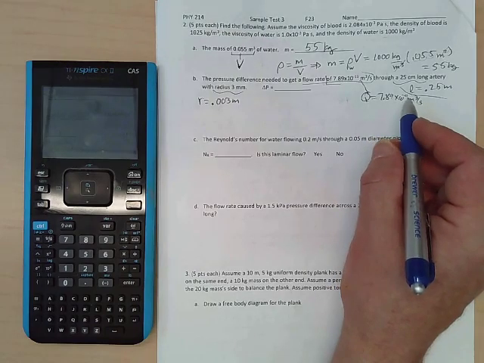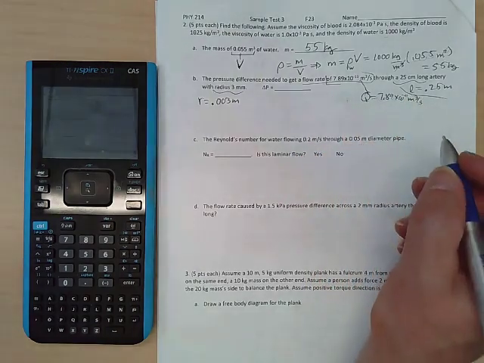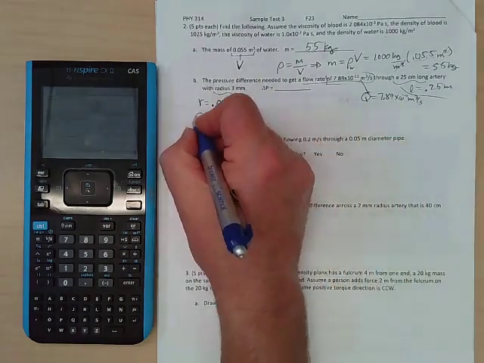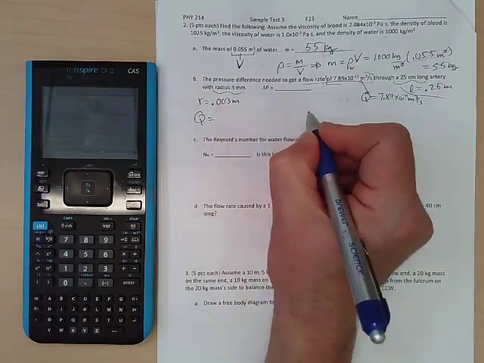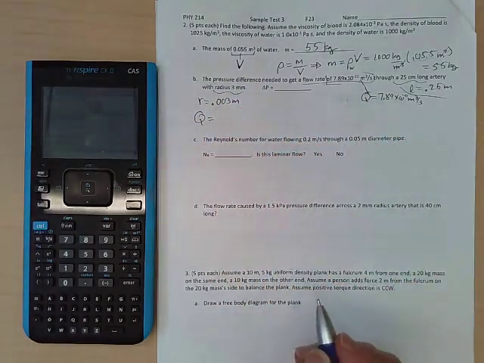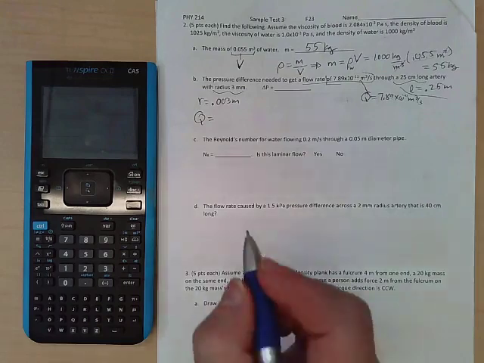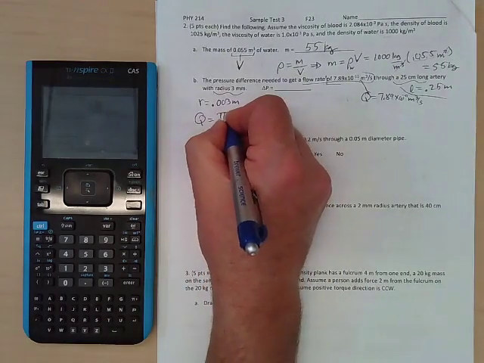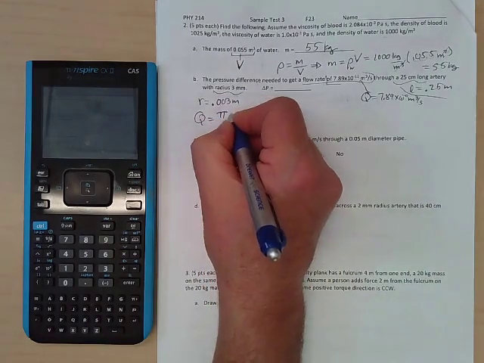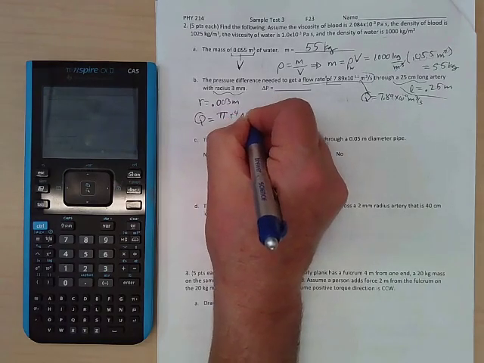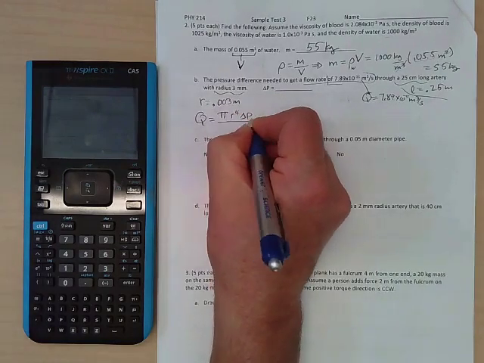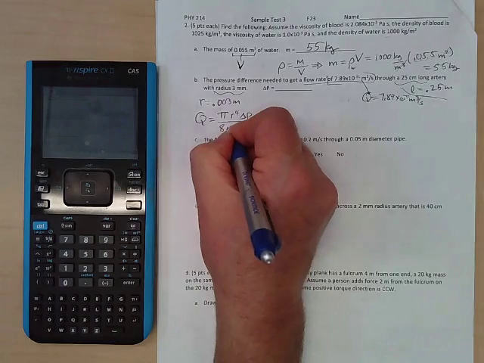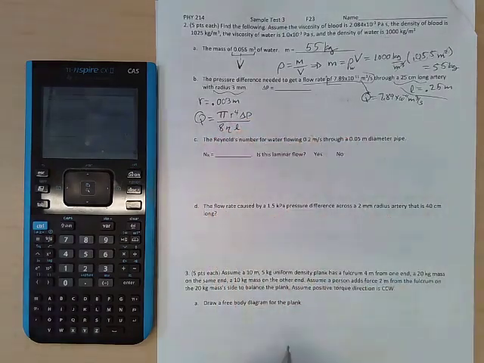We don't have any velocity, so let's use the more detailed equation. It's kind of a messy one: Q equals pi r to the 4th delta pressure divided by 8 eta L. So viscosity on the bottom.